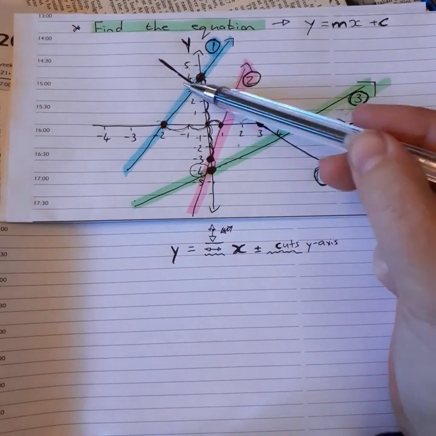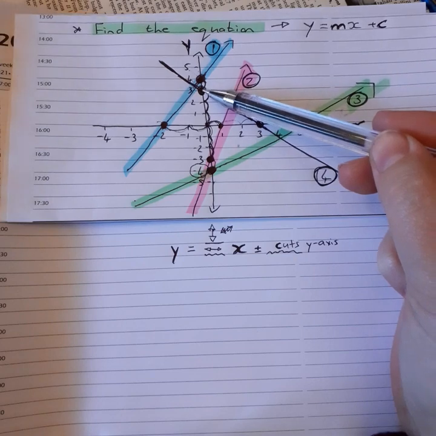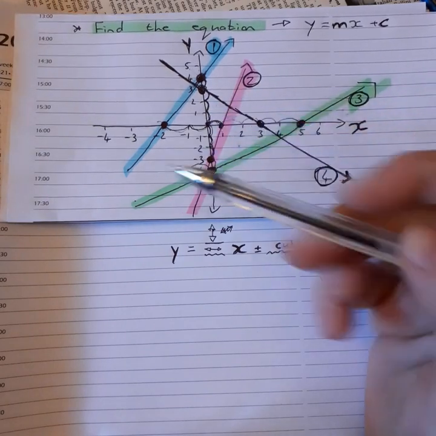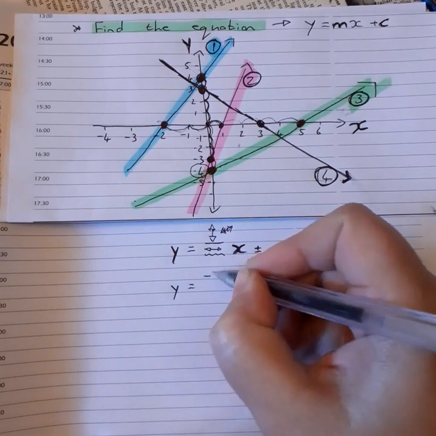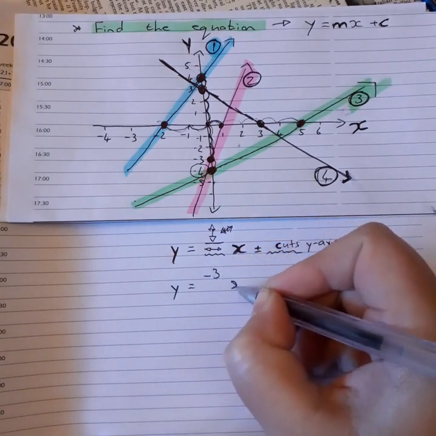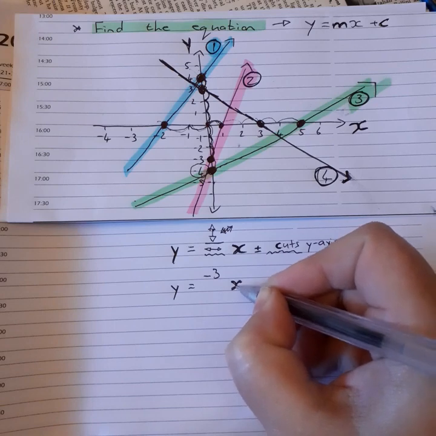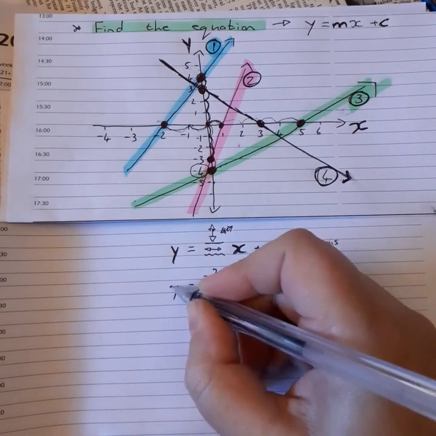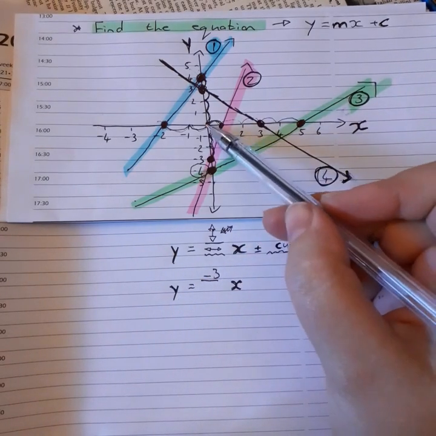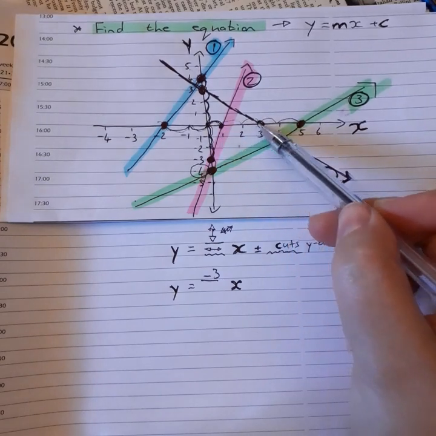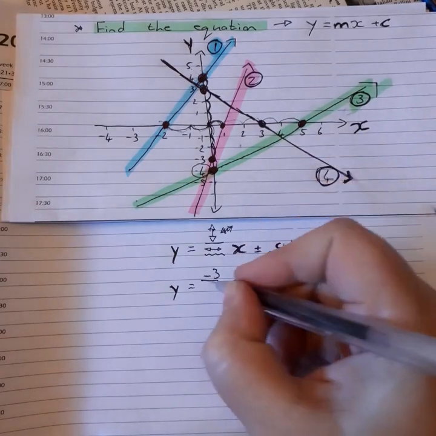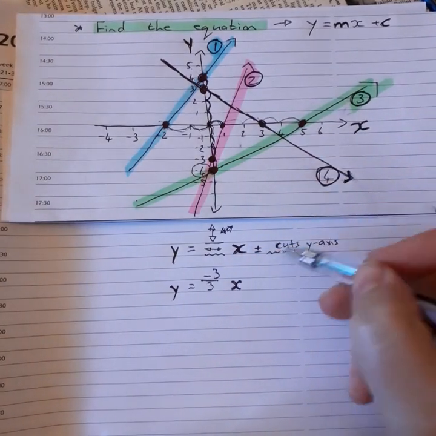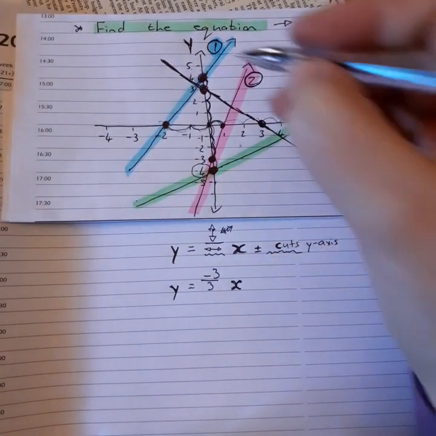So ons gaan tel. Ons begin hier so by 3. Ons tel 1, 2, 3 af. It's down, so it's minus 3. And then we count this way, 1, 2, 3. It's left, we go right, so it's positive. And here, where does it cut the y-axis?